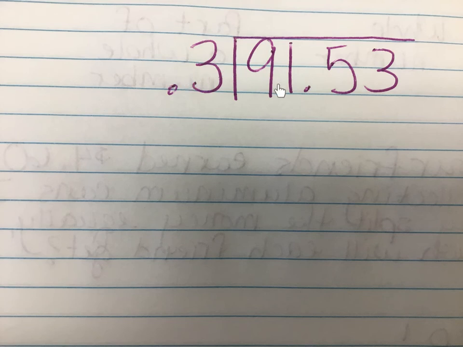So if I took 91.53 and divided it by 1, I would get 91.53. But I'm putting into groups smaller than 1. So I'm going to get a ton of those really small groups. So the first thing that I do, step 1, is I check this decimal out here and I have to move it behind the 3.